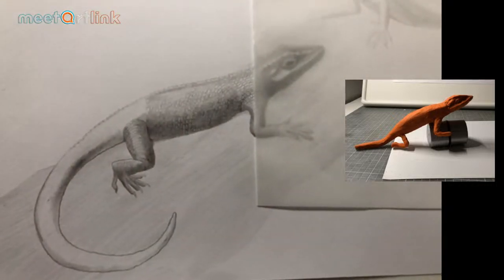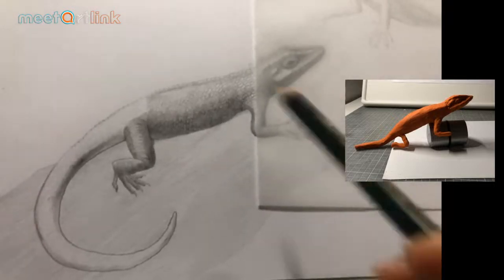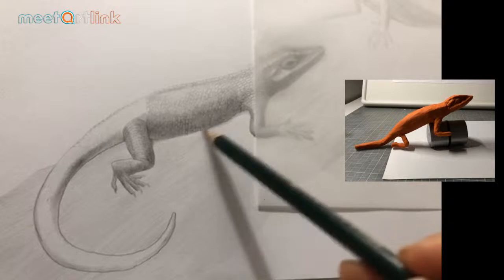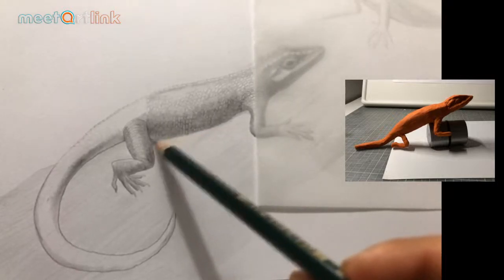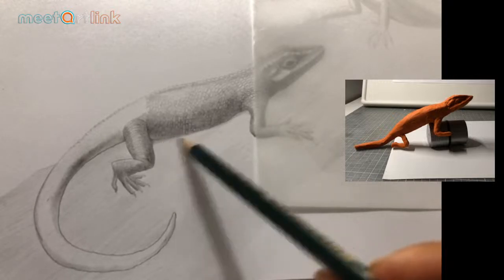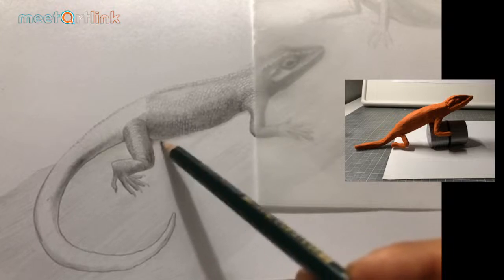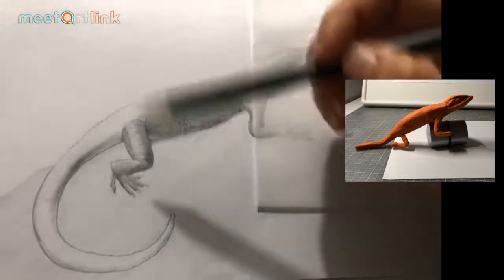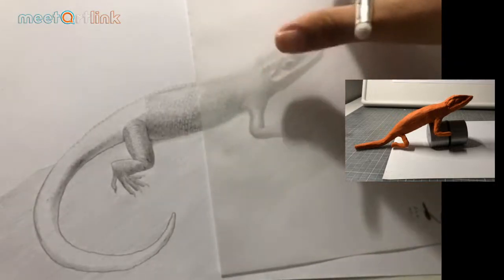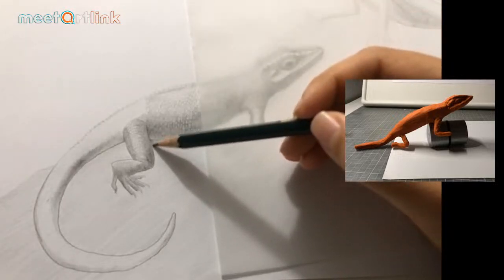I'm sorry. Yeah, this can happen sometimes, but this is just so useful when you don't want to mess up your paper. I highly recommend it.